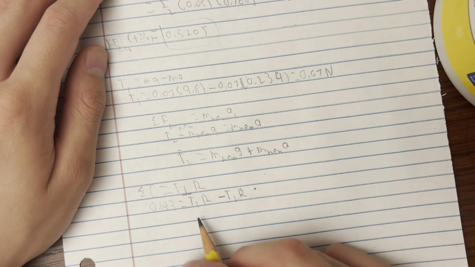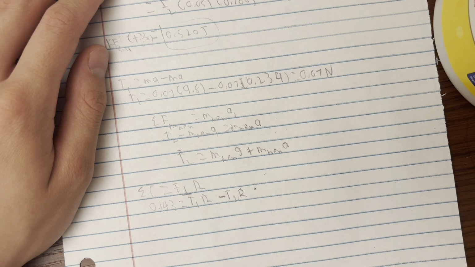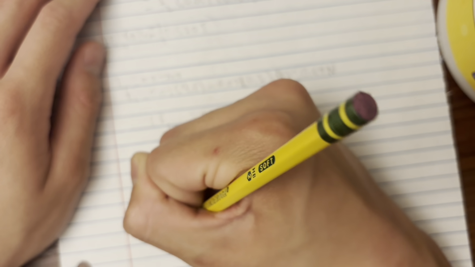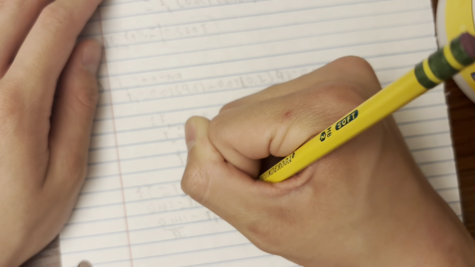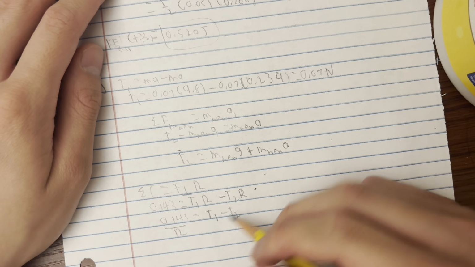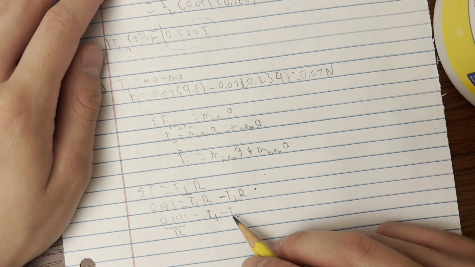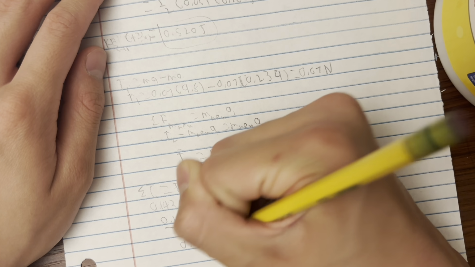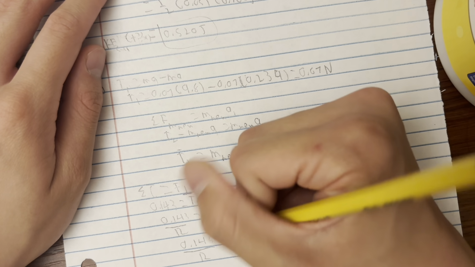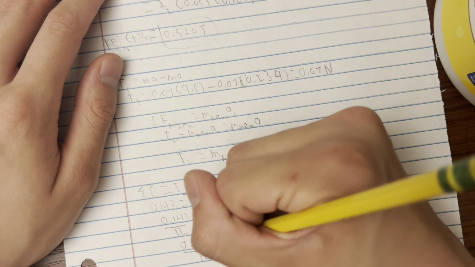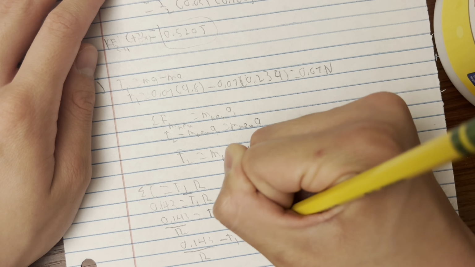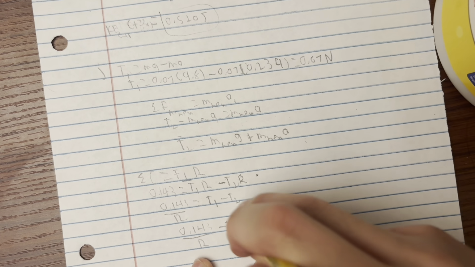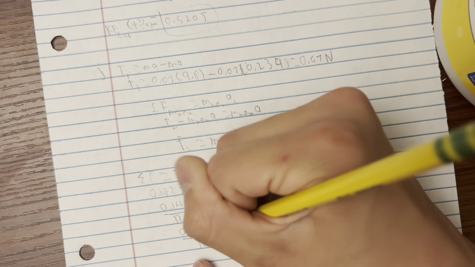I notice that they both have R, so I divide both sides by R, so you have 0.143 over R is equal to T1 minus T2. Then I'm going to isolate for T2, so I subtract T1 from both sides, so it'll be 0.143 over R minus T1 is equal to negative T2, and then I flip the negative sign so it becomes positive.